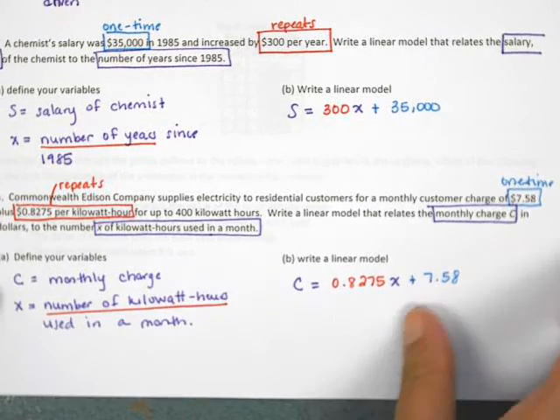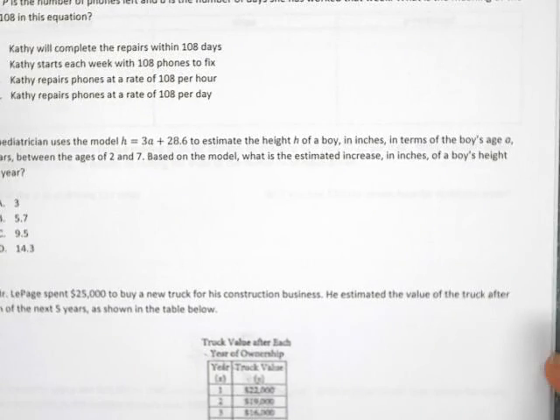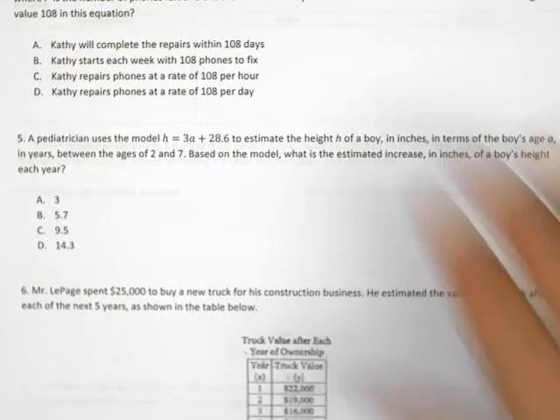All right, let's turn the page and take a look at another example. So these are some SAT style questions that we wanted to help you guys go over and practice so you're kind of prepared for the next time you take the PSAT.